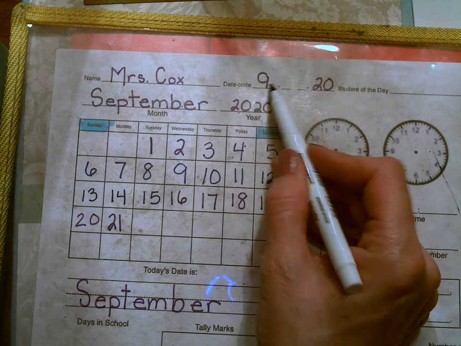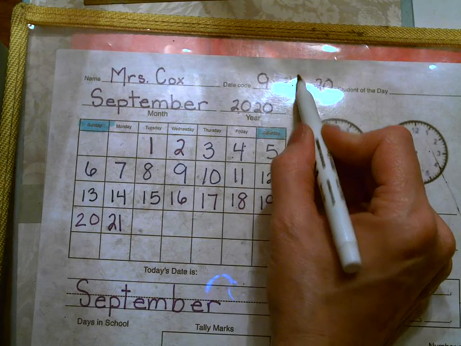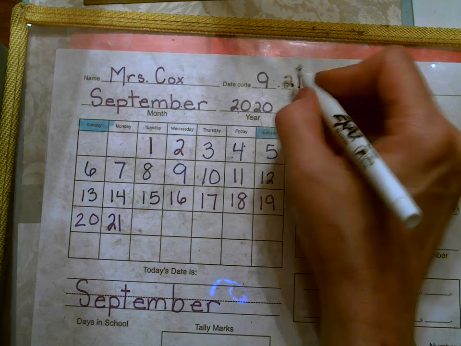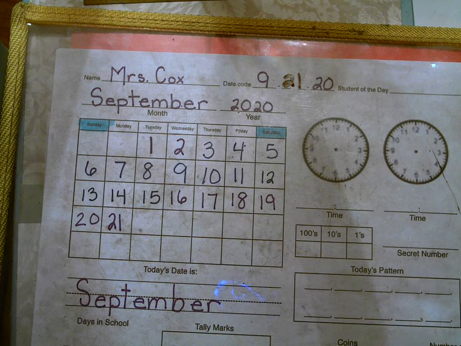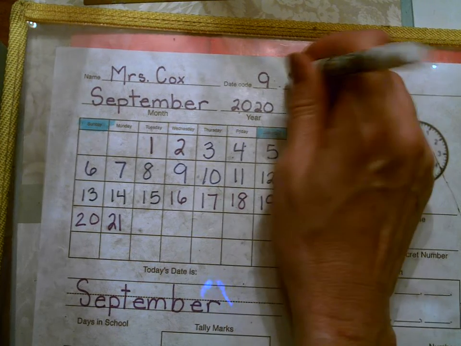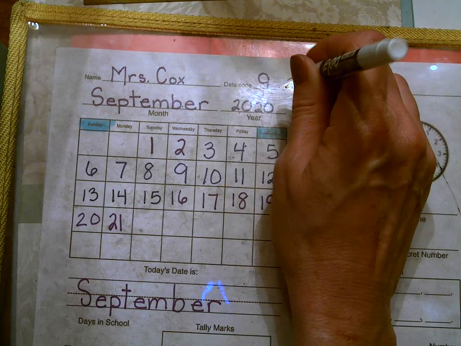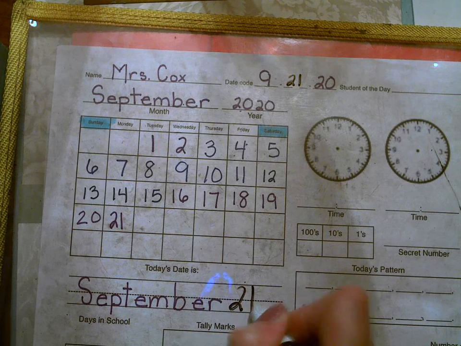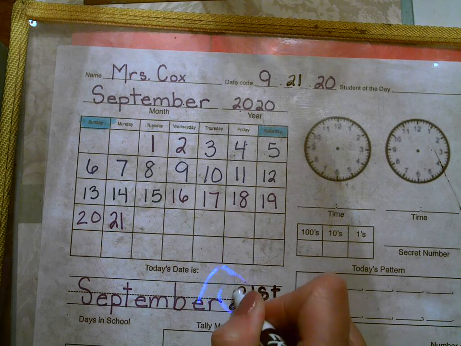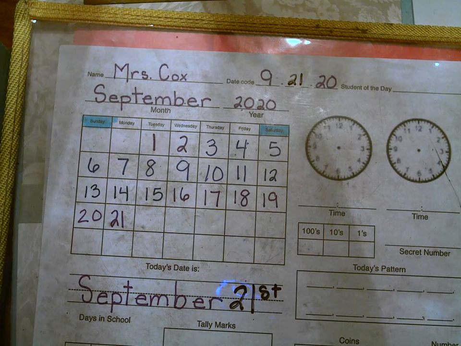It's the 9th month, the 21st day, and the year is 20 for 2020. Grab another marker, see if we have one that works a little better than that one. Okay. And then here we will write September 21st. Okay. Our time. Let's see.